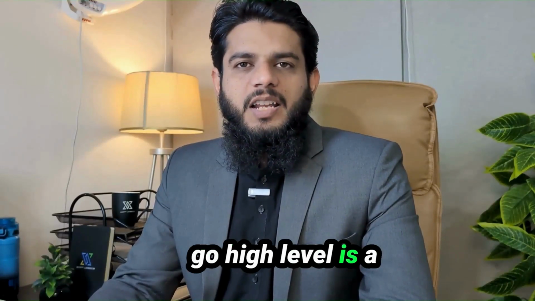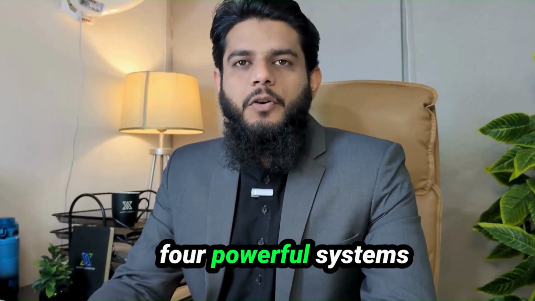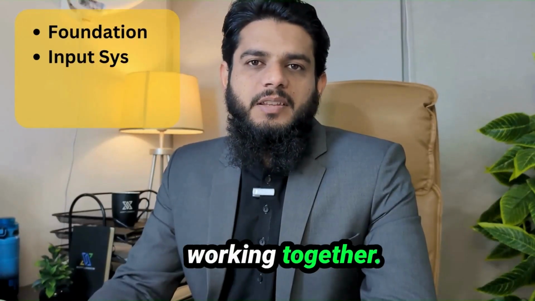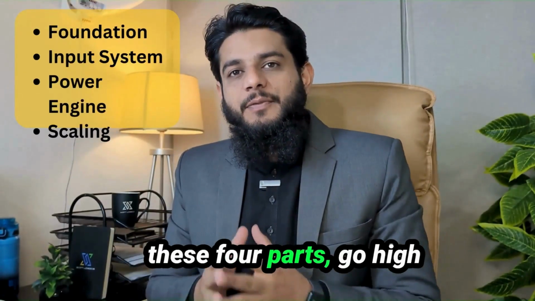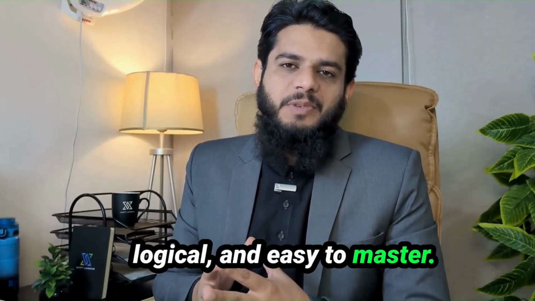Most people think GoHighLevel is a complicated platform. In reality, it's simply four powerful systems working together. Once you understand these four parts, GoHighLevel becomes clear, logical, and easy to master.